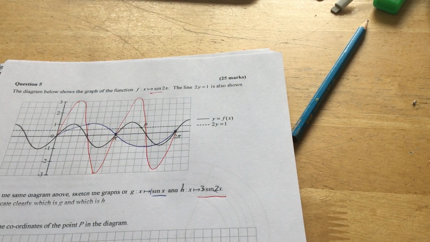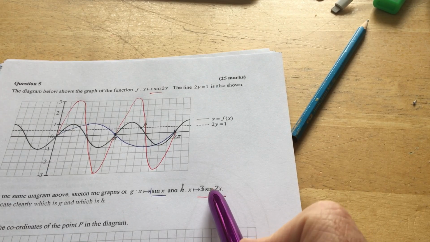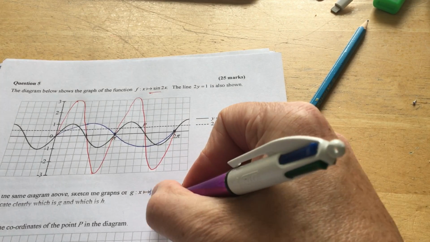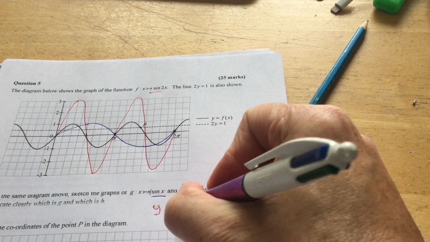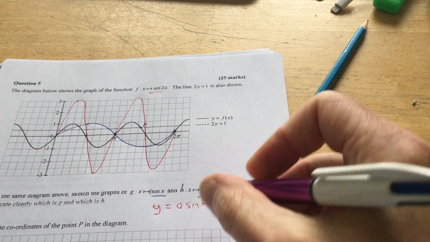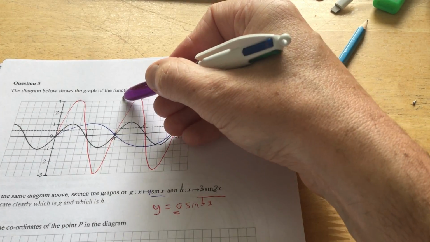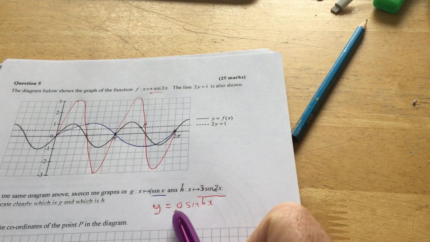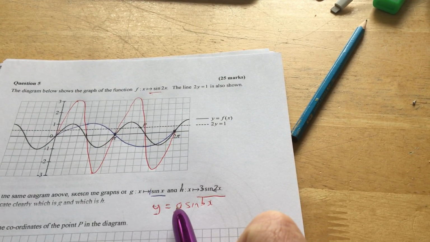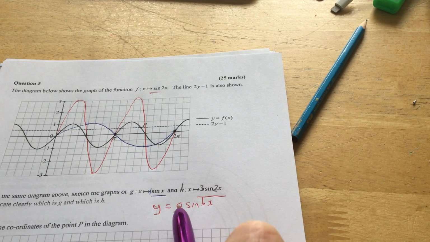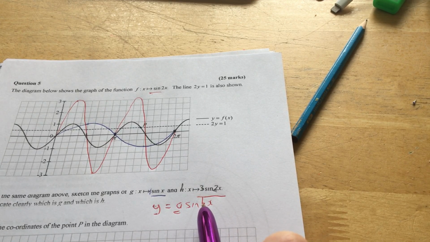I know that's a bit messy, but basically if you've got y equals a sin bx, this number a is the height it goes up to. So for example, if it was 4 sin something, it will go up to 4 and down to -4. And then b is the number of cycles it gets in every 360 degrees or every 2 pi.